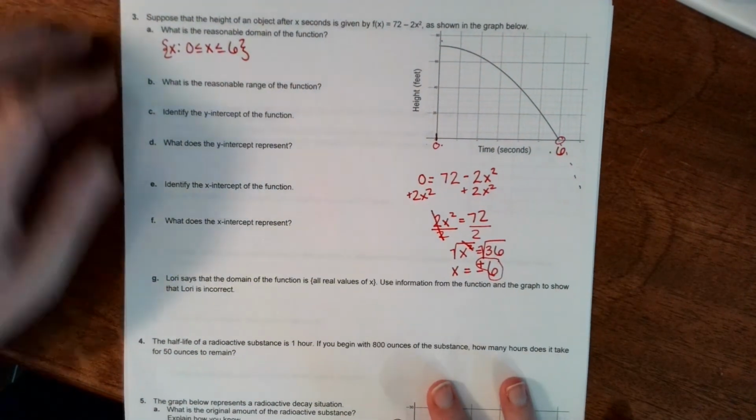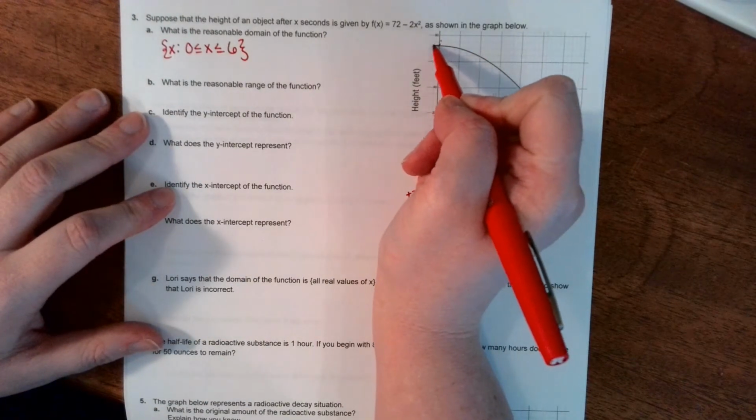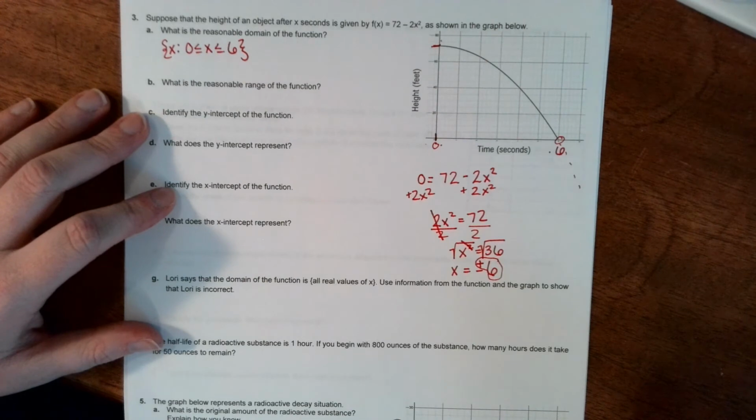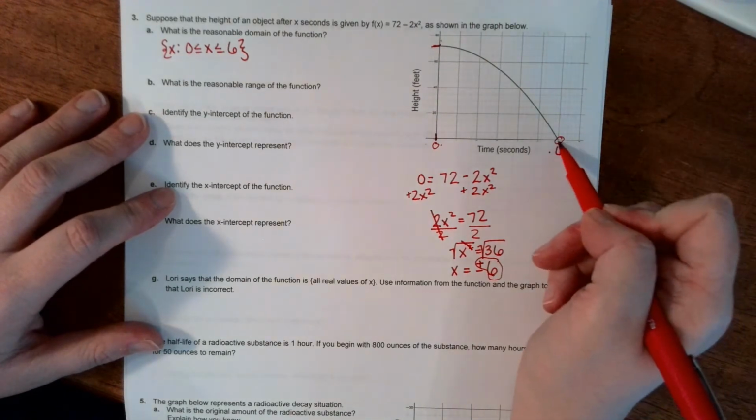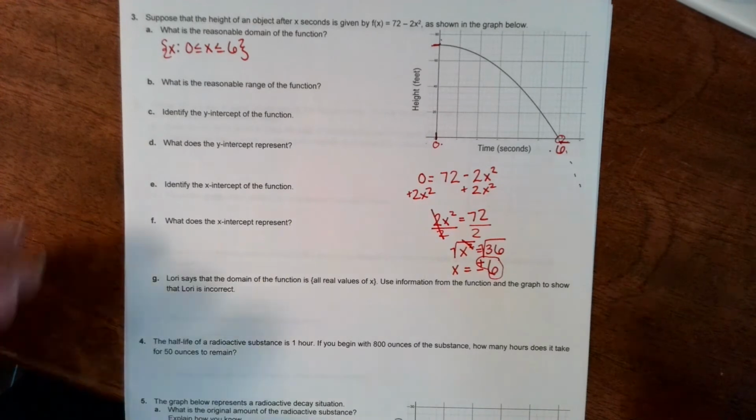All right, B. What is the range of the function? We're going to do the same thing. We are measuring from the top of our graph all the way down to the bottom of our graph. So when our object hits the ground, the height is at 0. So the lowest height is at 0.